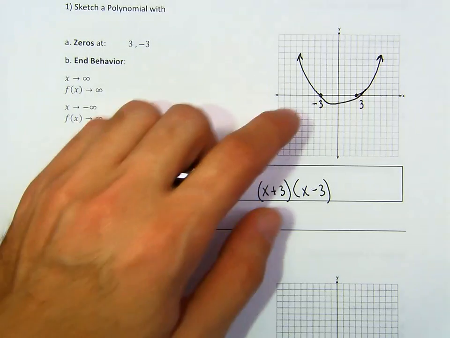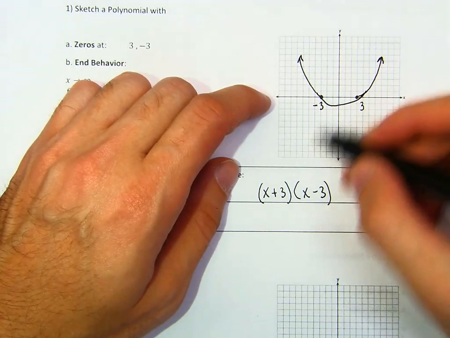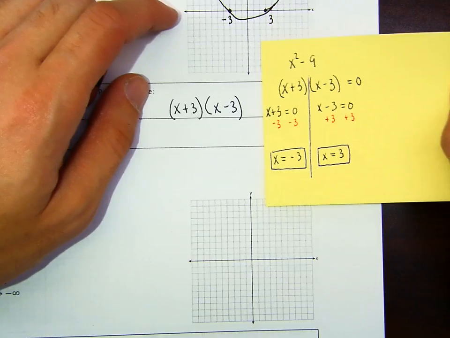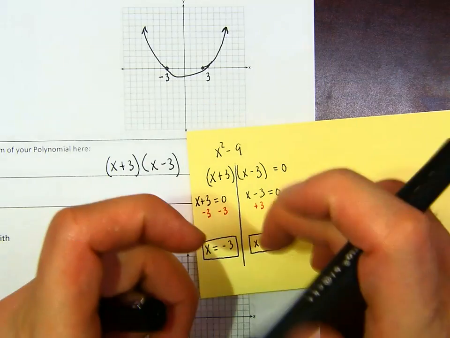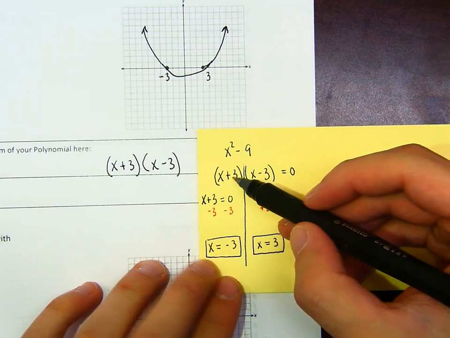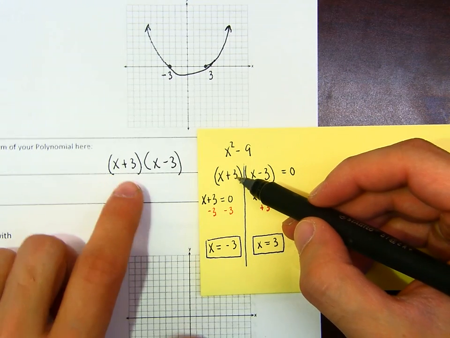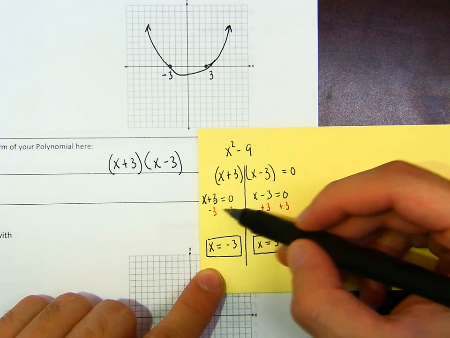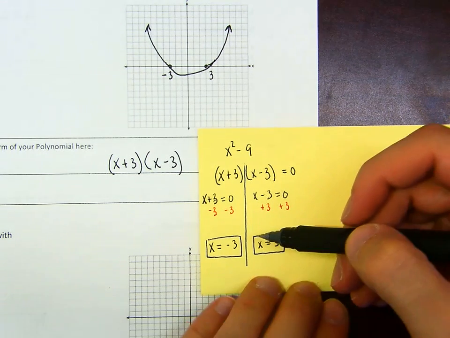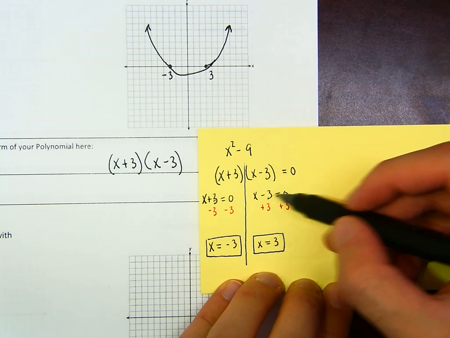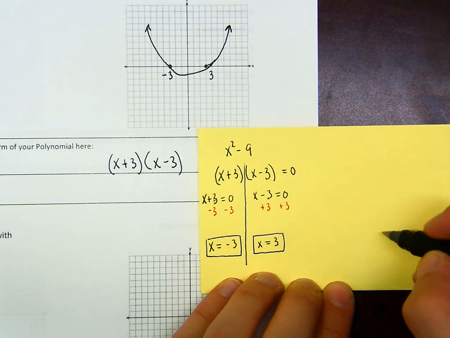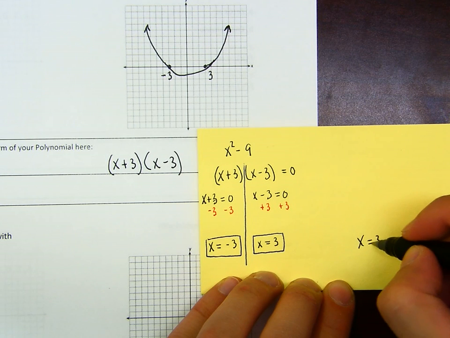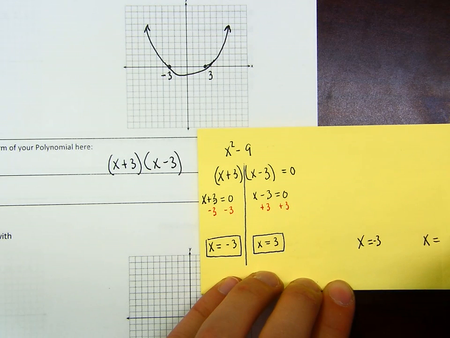And someone asked me, they said, Mister, why is it when -3 it's +3, and when it's +3 it's -3? The idea is, this will be very short, but for example, let's say I have x plus 3, right? How do you get x plus 3? You make it equal to 0, right? So if x plus 3 equals 0, minus 3, you have x equals -3. And the same thing over here, if I have x minus 3, plus 3 on both sides, I get that. But let's imagine I have x equals -3 and x equals 3.